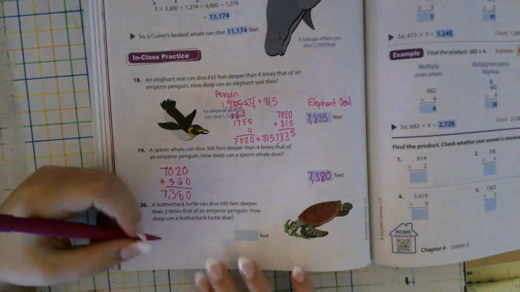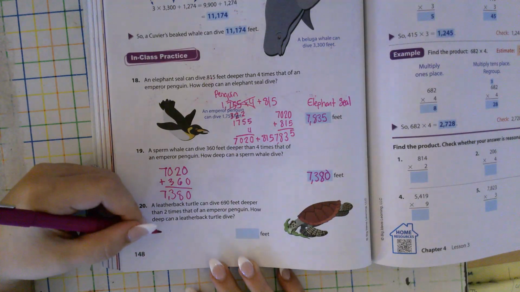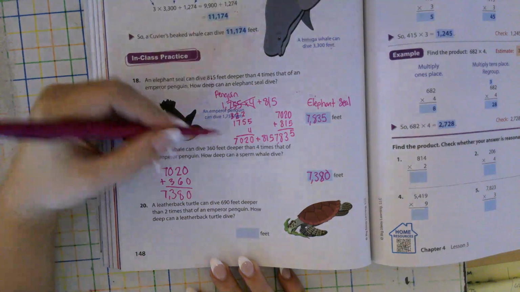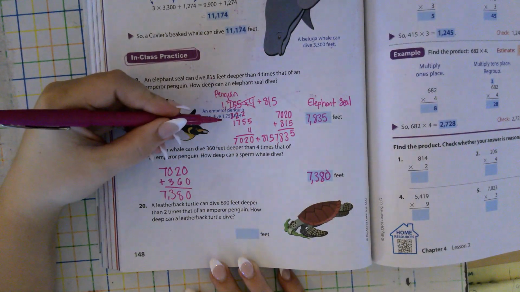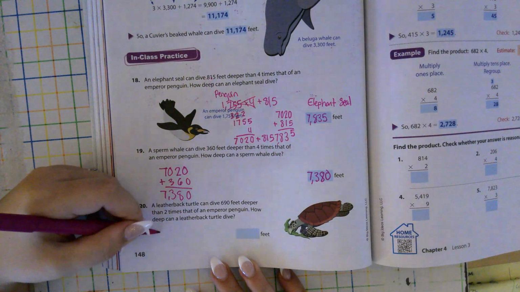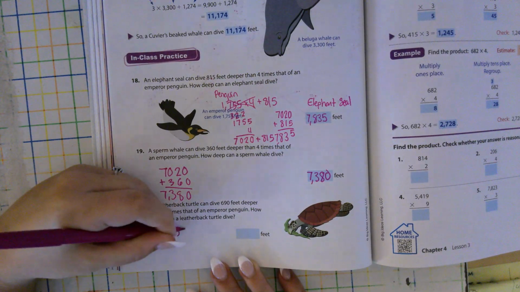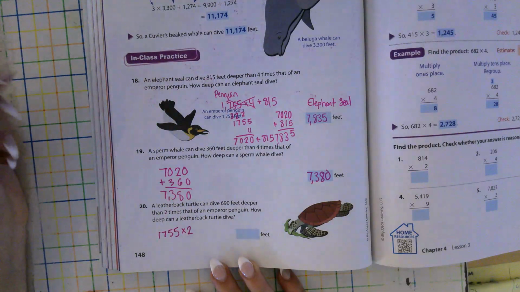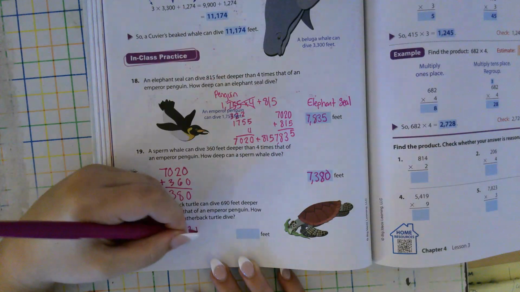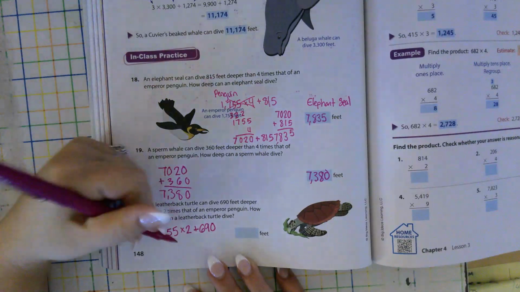Your equation will be, first you have to do the emperor penguin times 2. 1,755 times 2, and then what do I have to do? Once you get the answer, you add 690.